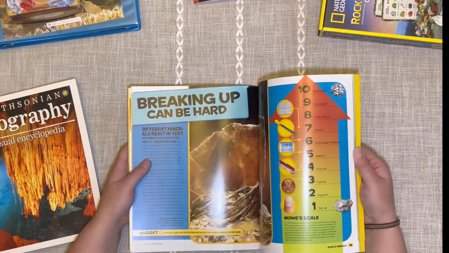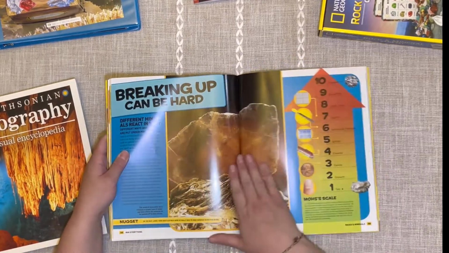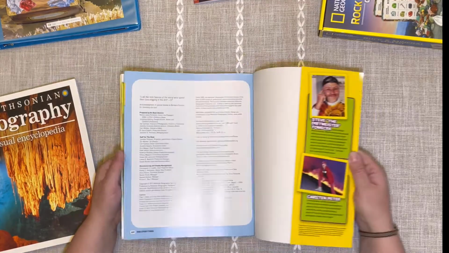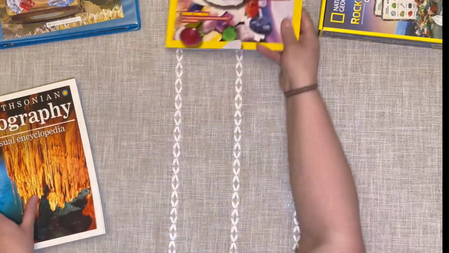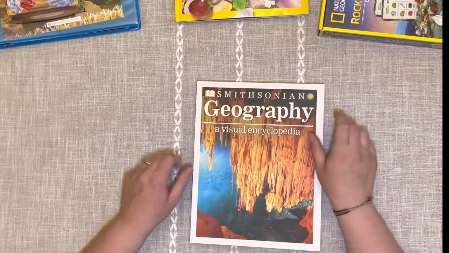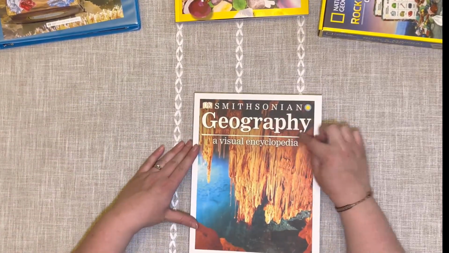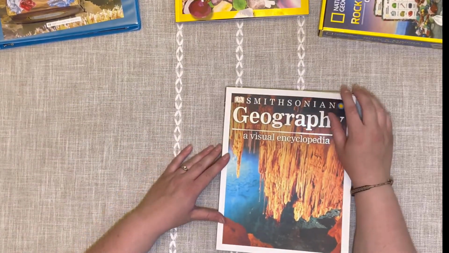So this is some of the photos. They are, as you can see, so detailed that they're quite spectacular. So there's that. And then the next book is Smithsonian Geography, a Visual Encyclopedia.